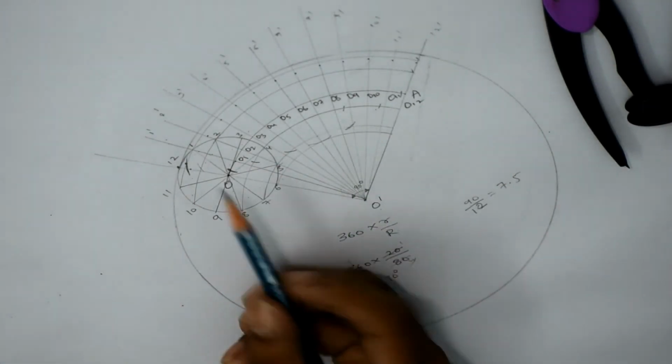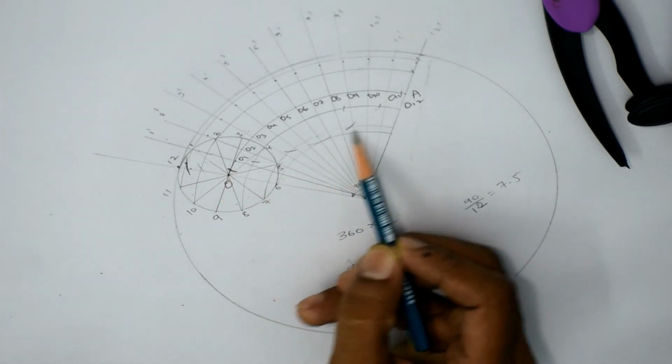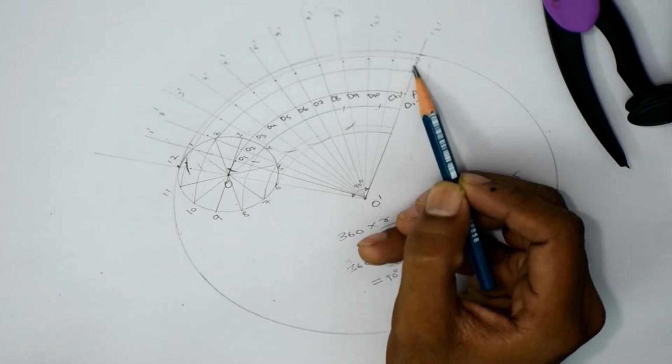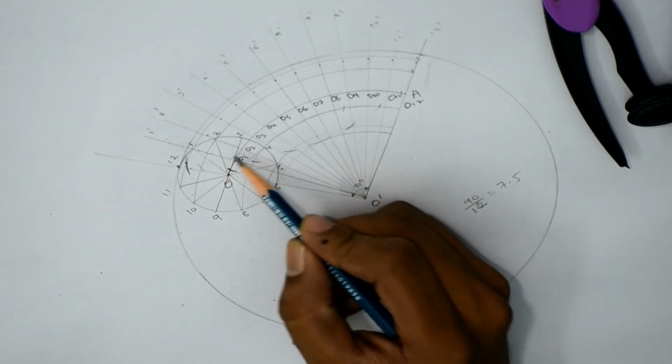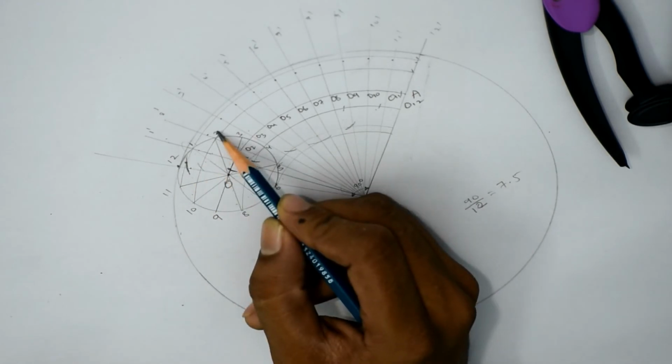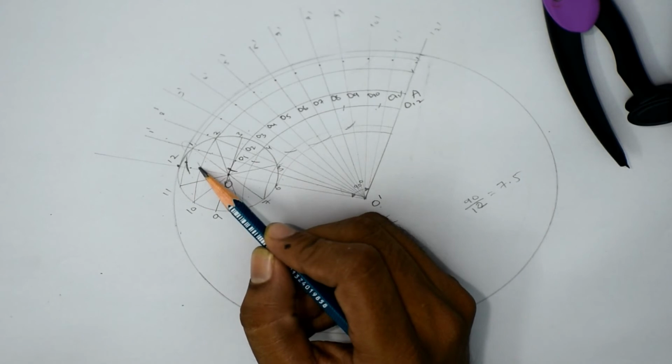So see that I have cut the arc here, here, here, here, here, here, and here, here, here. First point with O1 as center I have cut arc. Second point, this is the line which has to be cut from center O2.